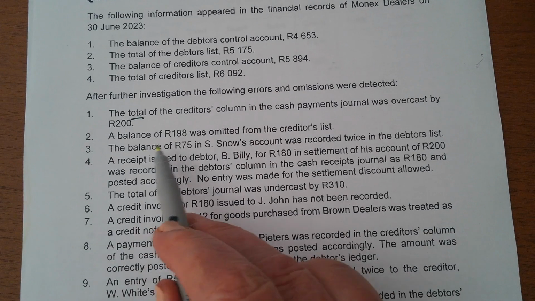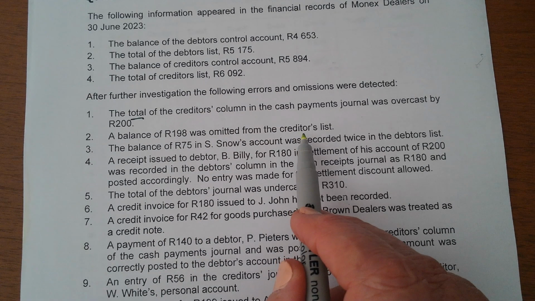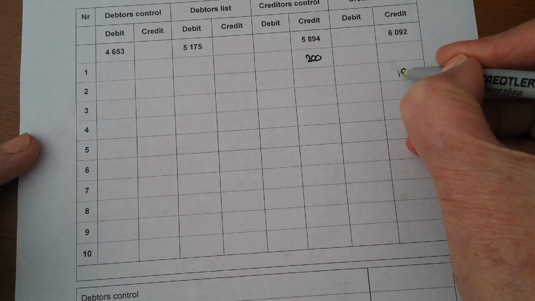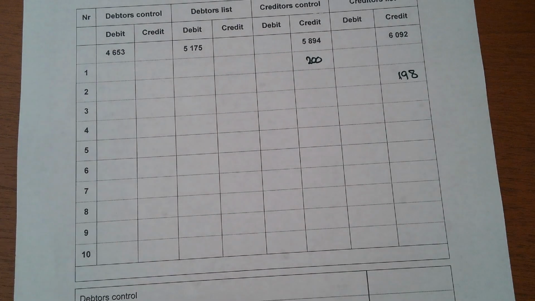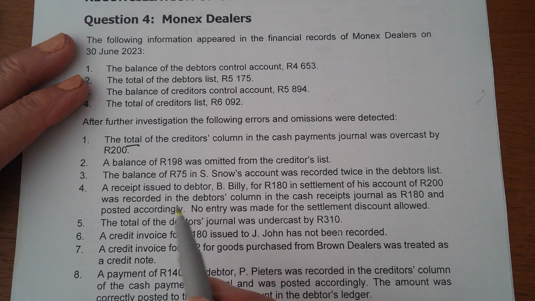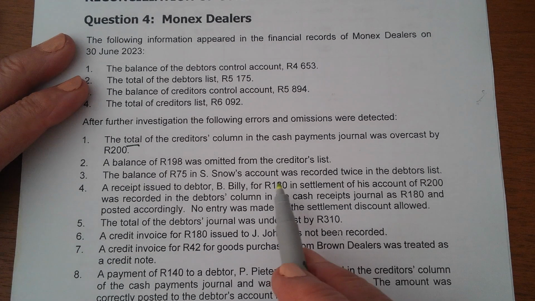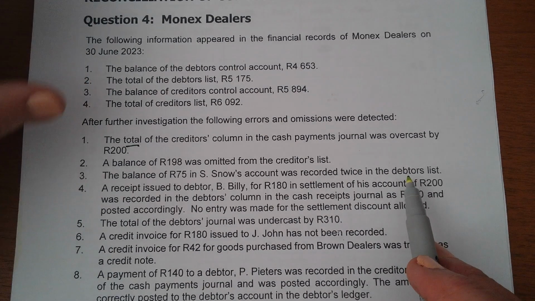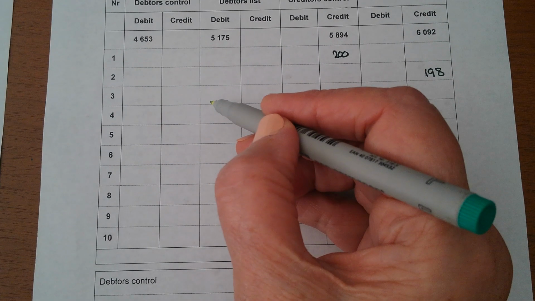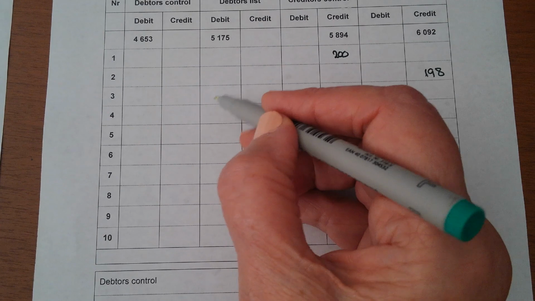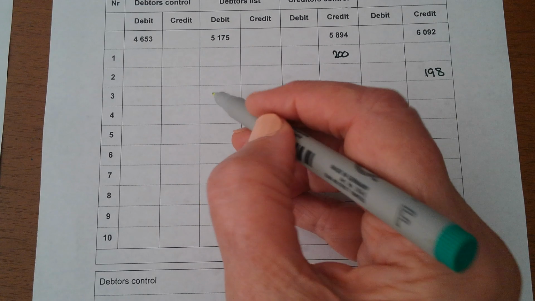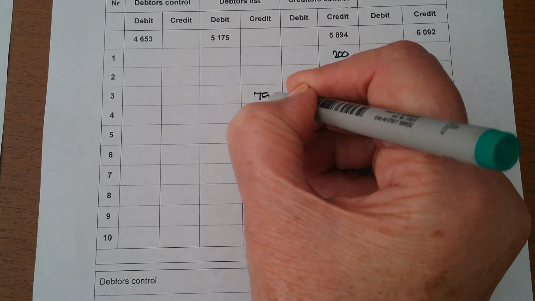A balance of 198 was omitted from the creditors list, so it means it's just in the creditors list that we must show that the individual accounts must increase with 198. The balance of 75 in Snow's account was recorded twice in the list. So again, this was only a mistake in the list, so I will only record it in my debtors list. And they say the balance of 75, so it means a debtor has a debit balance. It was recorded twice, so I must take it out on the credit side.